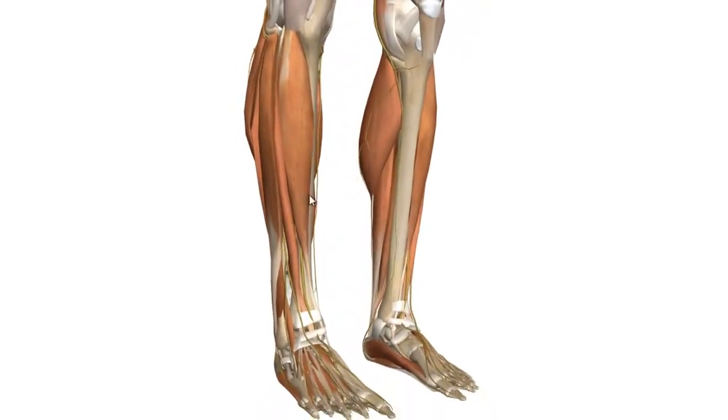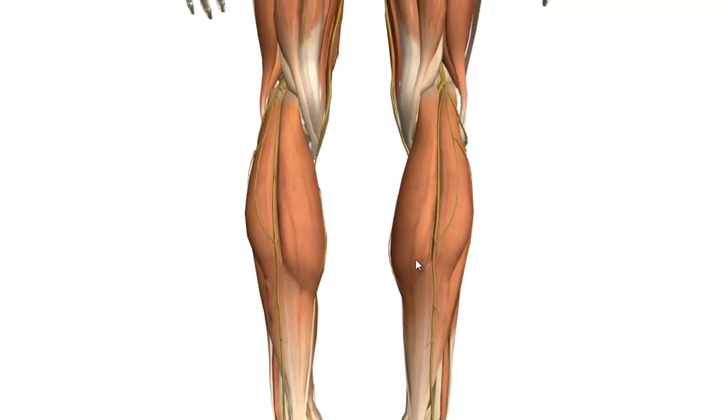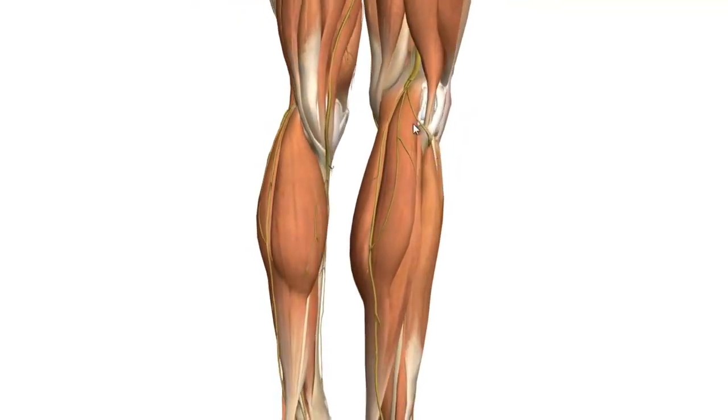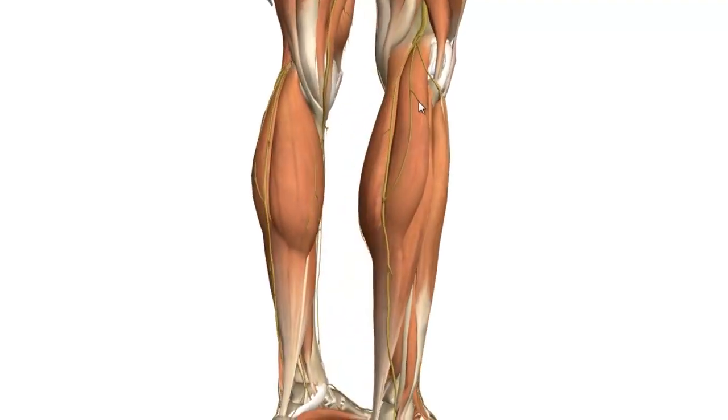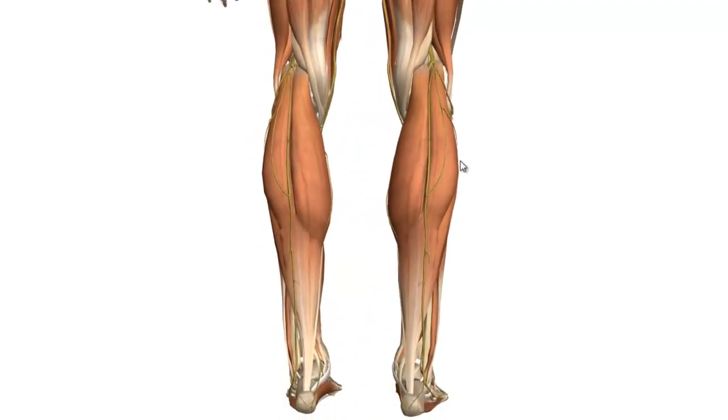It's worth making a note of that point. So that's the common fibular nerve, which winds around laterally around the neck of the fibula, and it's quite exposed in this region.